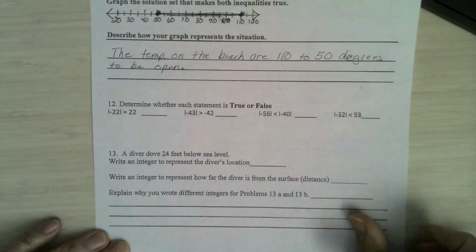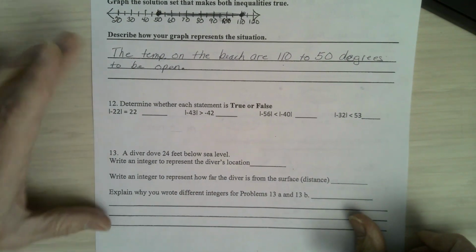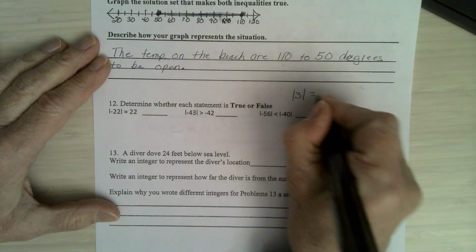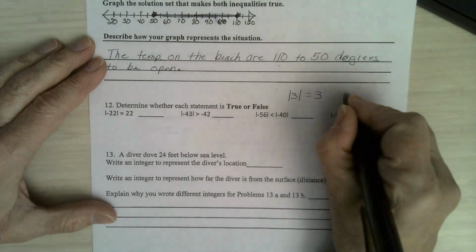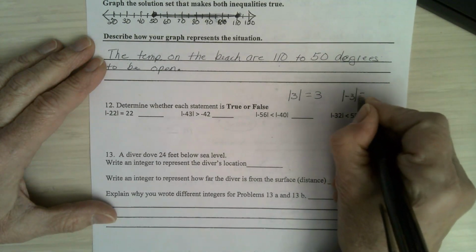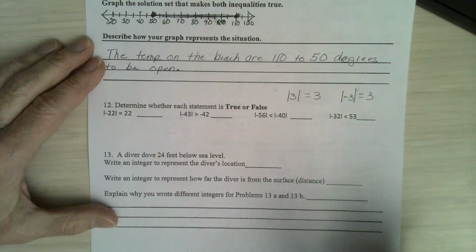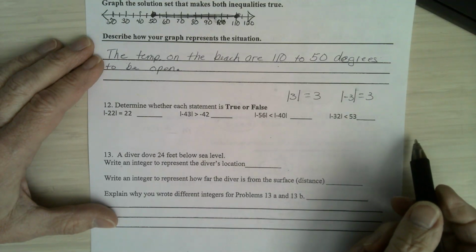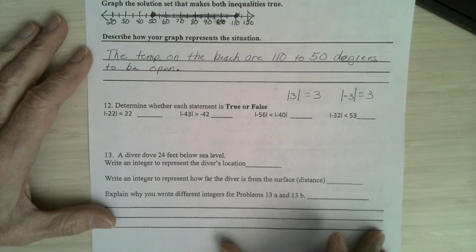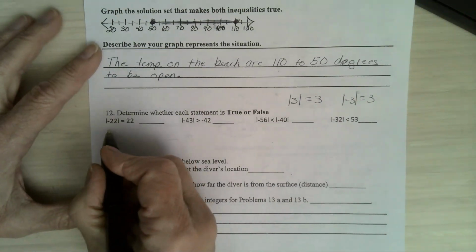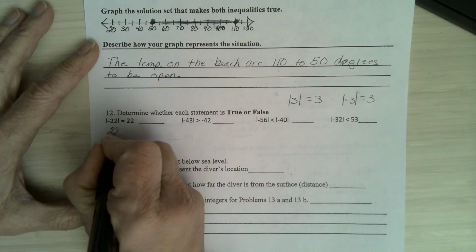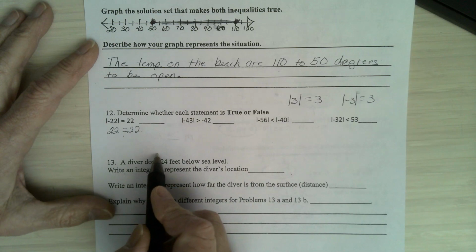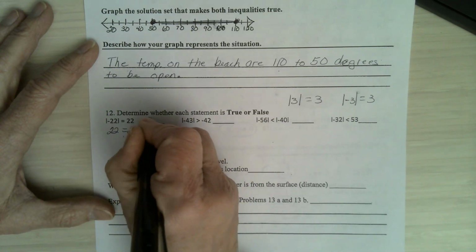Now, absolute value. The absolute value, let's say the absolute value of 3 is 3, right? And the absolute value of -3 is 3, right? Absolute value usually deals with a distance. Okay, at least for this test, that's what we're going to be using it for. So, the absolute value of -22 is 22. Does 22 equal 22? True or false? So you put a T.